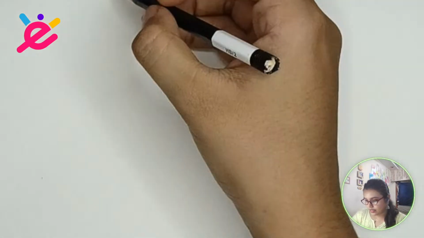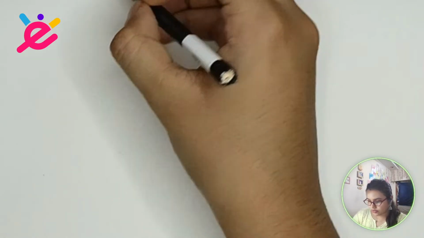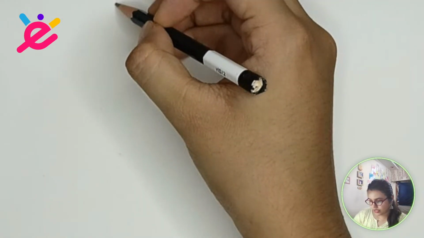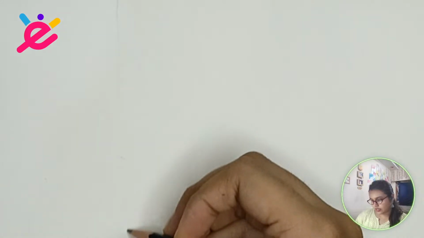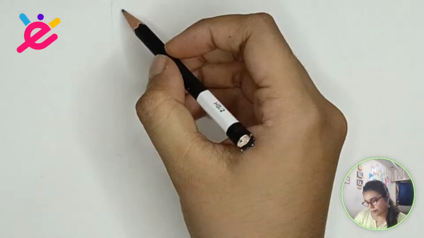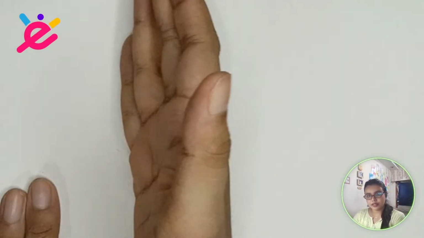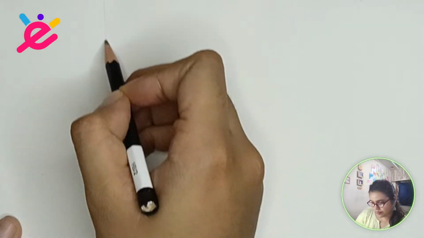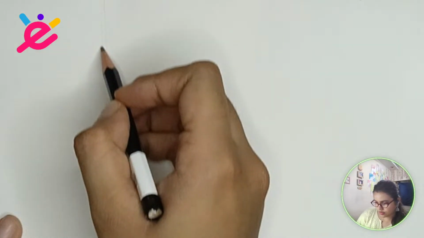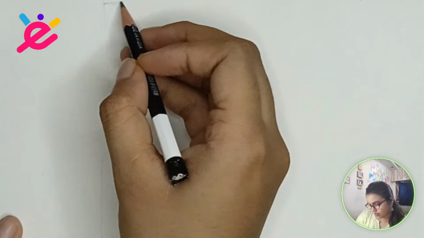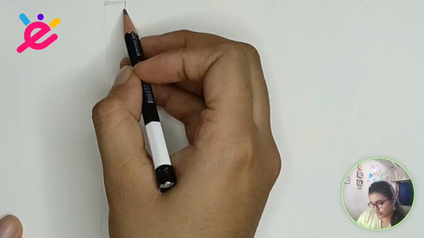Okay, so I think I'm gonna add in a few buildings, so I'll just add in lines like this. Wait, this is too close. I want it to look like there are many buildings passing in that way. This is one. Then I'm gonna make the next one smaller than this.